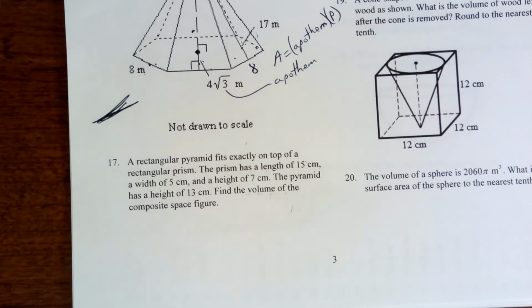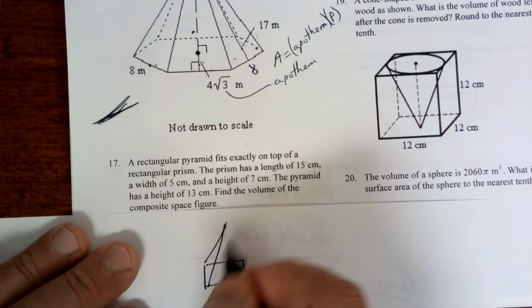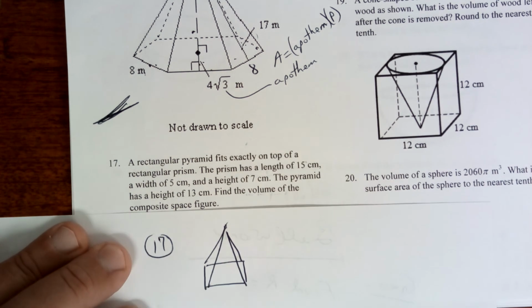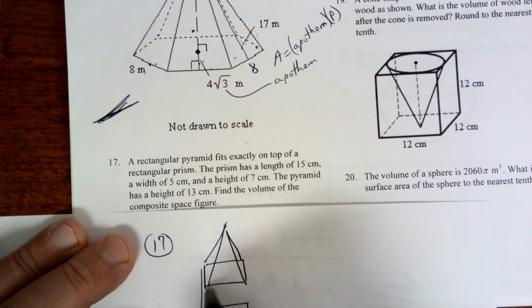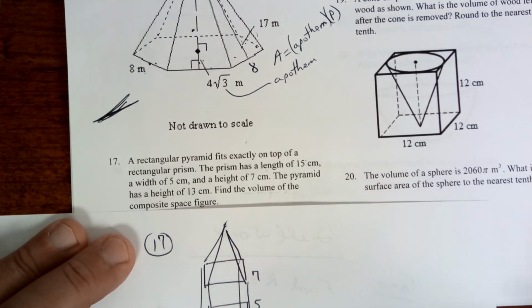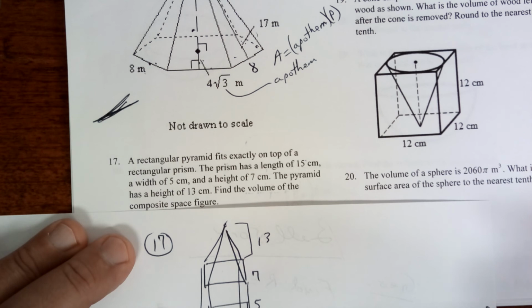Okay, I think we left off on number 17. Let's take a look at 17. Okay, so a rectangular pyramid looks like this, number 17. Okay, and fits exactly on the top of a rectangular prism. So the rectangular prism is going to look something like that. Okay, and it says the prism has a length of 15, a width of 5, and a height of 7. The pyramid has a height of 13. Find the volume.